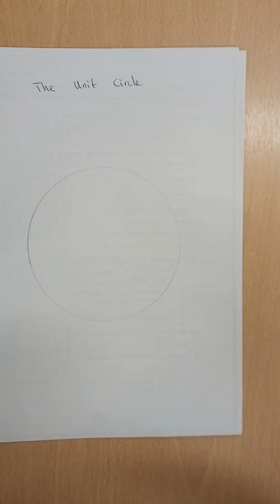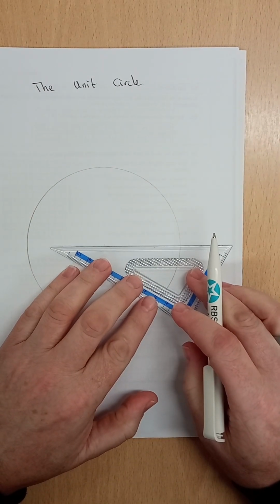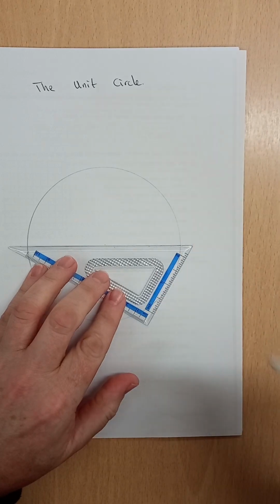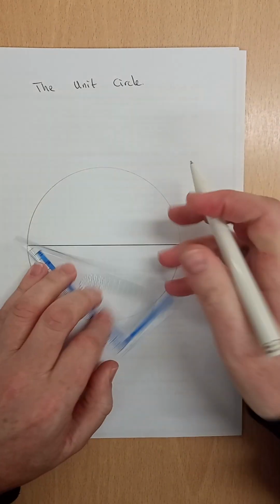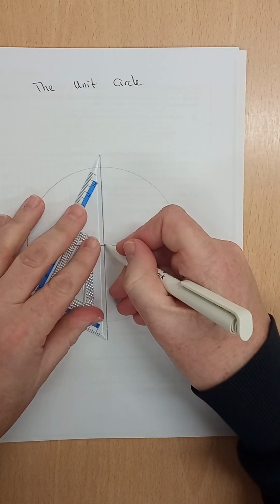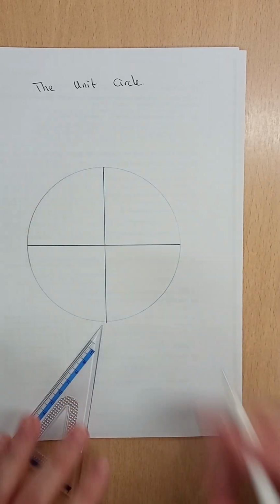Okay, so first of all, I've drawn a circle and I'm giving it a radius of 1 unit. Now, what that unit is doesn't matter. It's one of something, and that's the important thing. It could be 1 centimeter, 1 meter, it doesn't matter. I'm breaking this circle up into 4 quadrants.